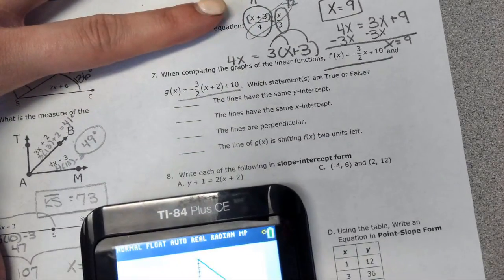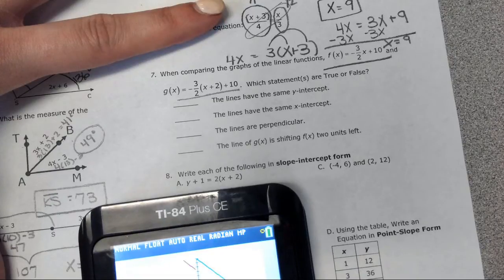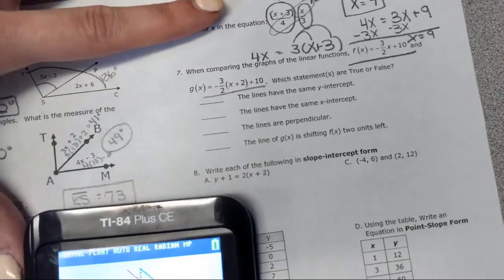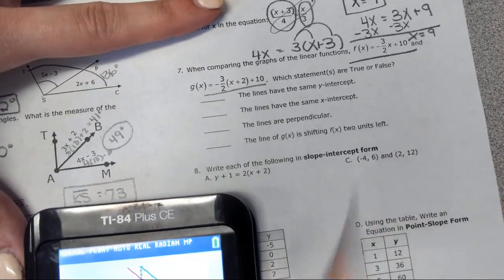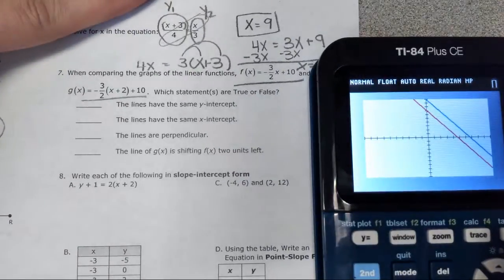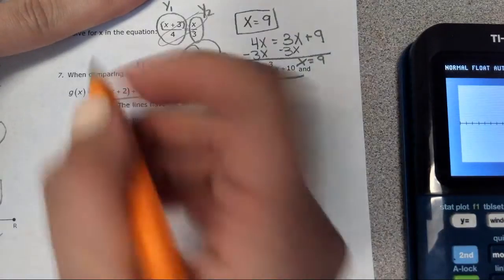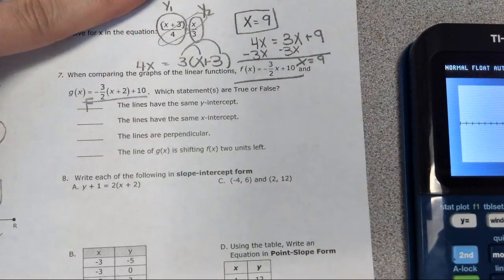Okay, so there's the original, and there's the new one. Okay, the lines have the same y-intercept. This is crossing, oh, you can't see that. This is crossing here, this is crossing here. So no, they do not have the same y-intercept. That is false.